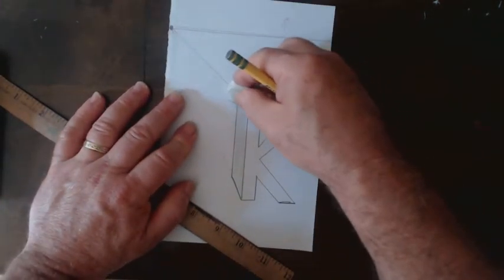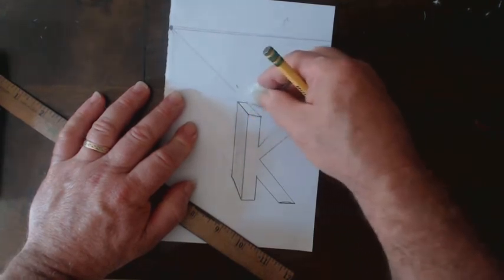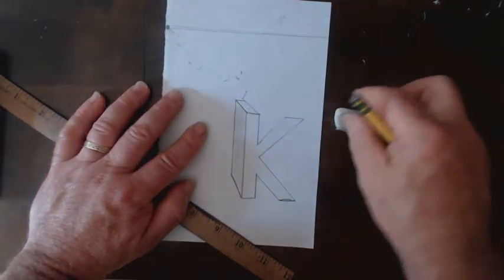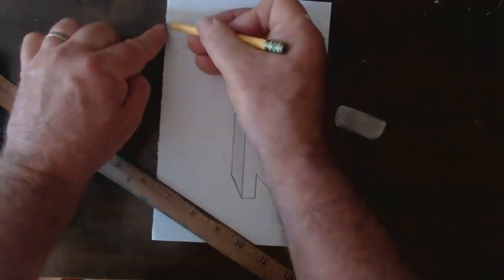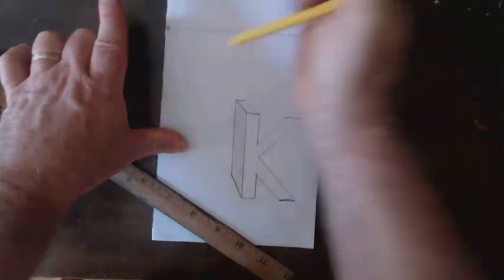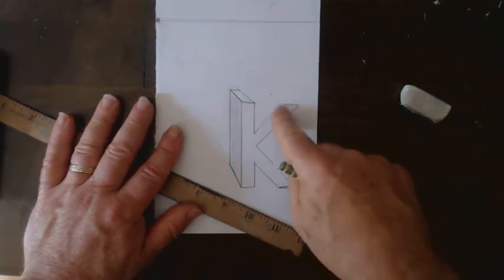I don't need the rest of the diagonal anymore. I get rid of it. Notice all those diagonals are going right back to that same one point. Well, I've got that side. I need to do this side.